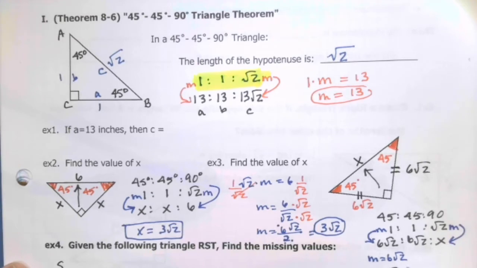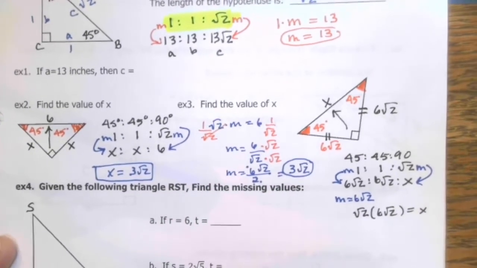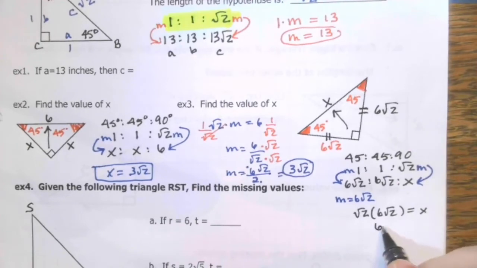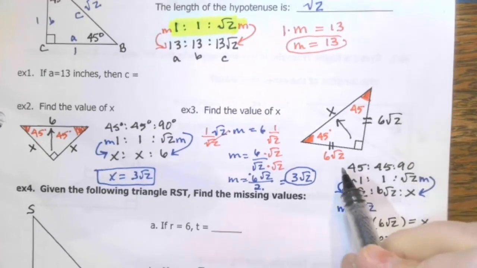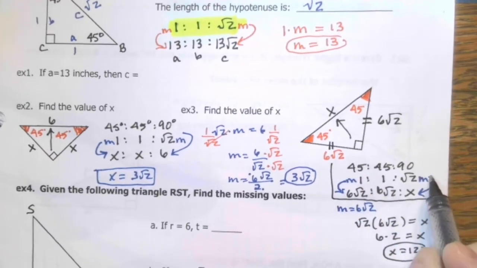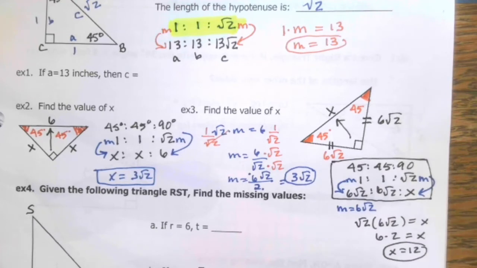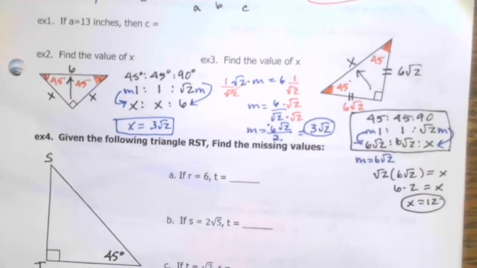So radical 2 times 6 radical 2 is equal to x. 2 radical 2's, 1 comes out. I have 6 times 2 is x, so x must be 12. This format of setting up the equation is one you're going to use a lot, and it's pretty straightforward.